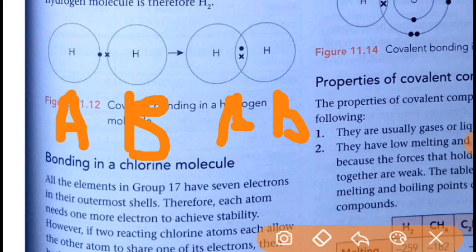You can see that the dot and the star are now in the middle, showing that both A and B are sharing these two electrons. So hydrogen A has two electrons, whilst B also has two electrons. So both are chemically stable, both have a noble gas configuration. So this is a covalent bond.